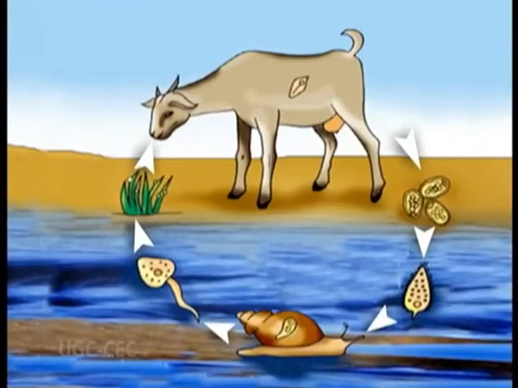Now, please try to recall the previous figure. During cross fertilization, let me tell you again, the two Fasciola, the two liver flukes, take part in copulation, and the spermatozoa of one animal enter into the other animal. This is known as cross fertilization. Generally, the higher vertebrates show this kind of fertilization or copulation.